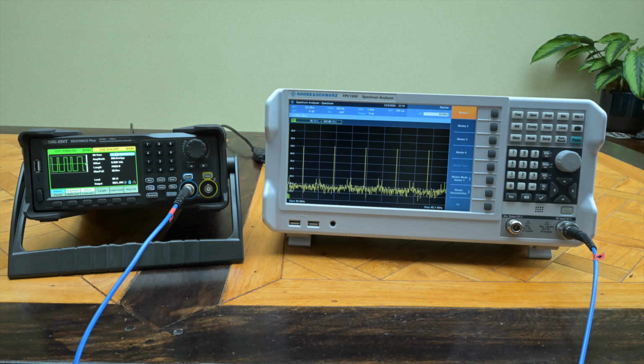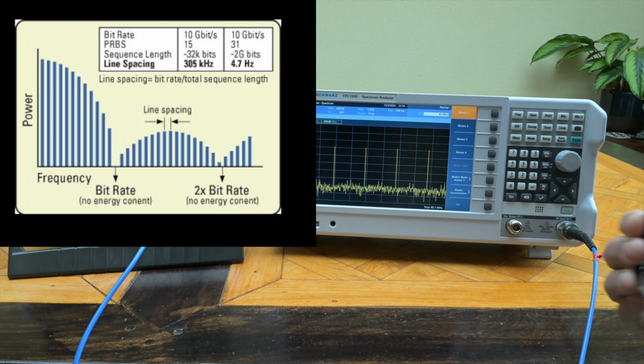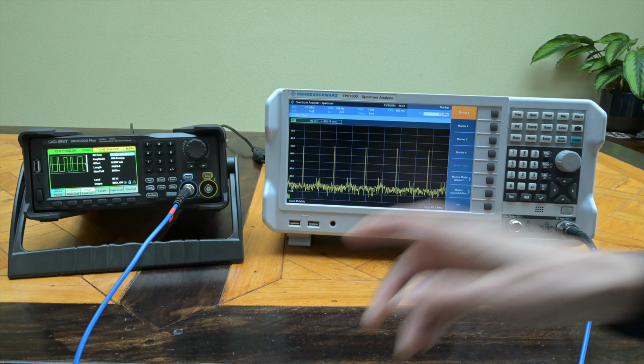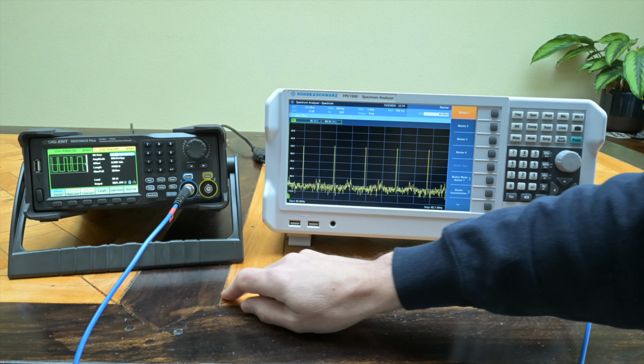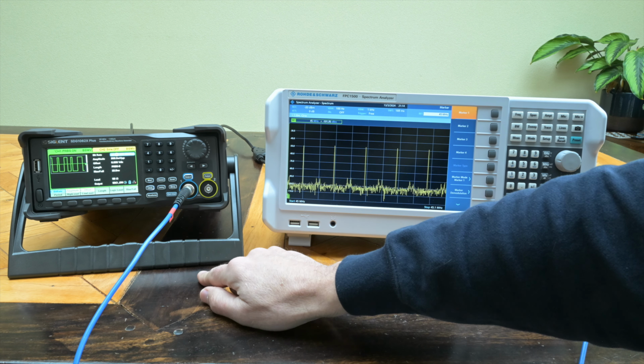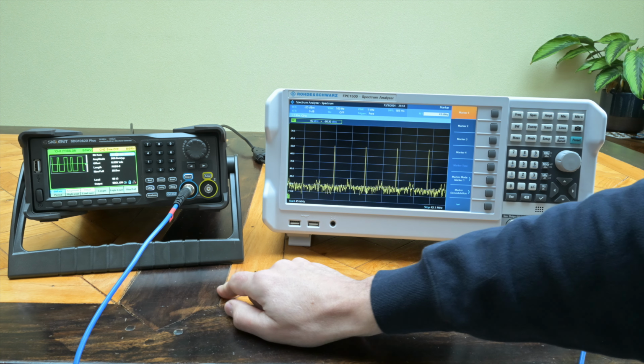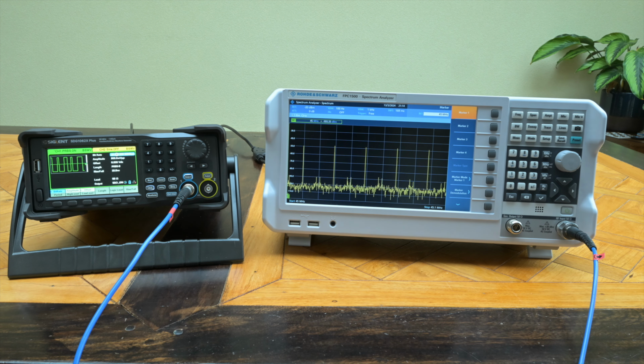Another spectral property of the PRBS signal is that the line spacing between the components that we see should be equal to the bit rate divided by the total sequence length. So let's test whether we can also observe that. I've got it at a bit rate of 10 megahertz. The sequence is 511. So if we divide that, then we should expect the line spacing at 19.5 kilohertz or so.